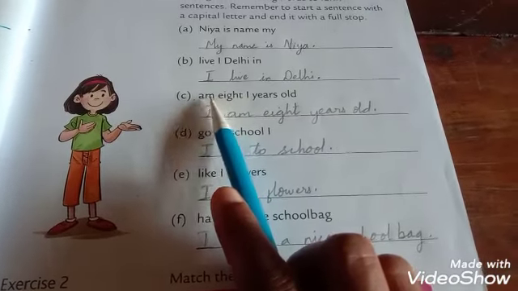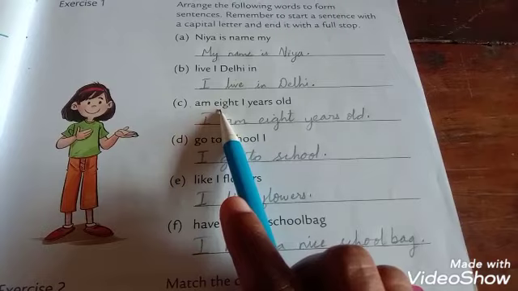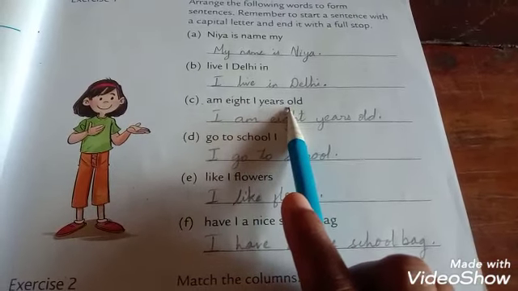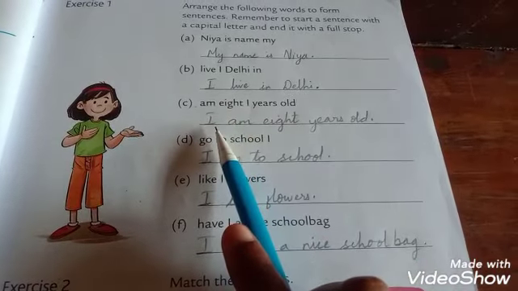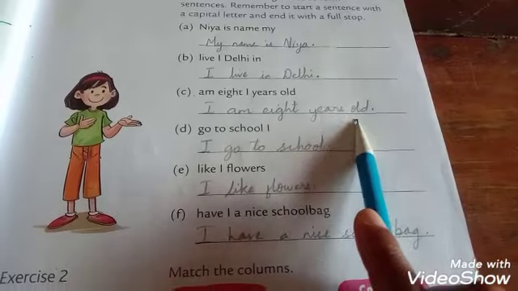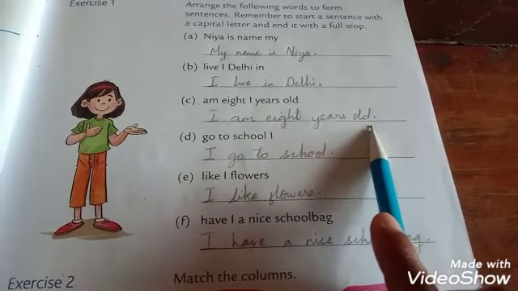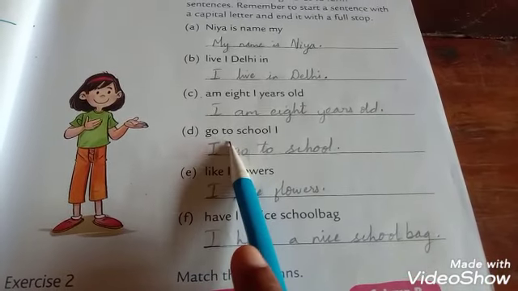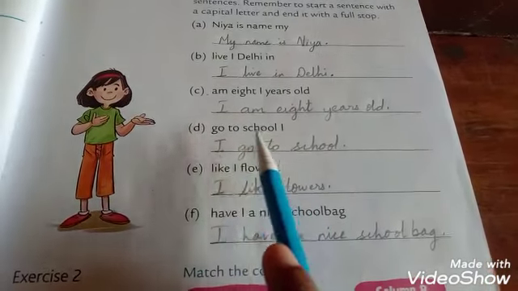Then third sentence. Am 8 years old. It is a wrong sentence. You have to write, I am 8 years old. And then you have to write the full stop. Then the fourth sentence, go to school I. It is a wrong sentence.